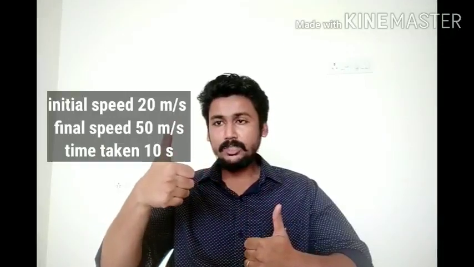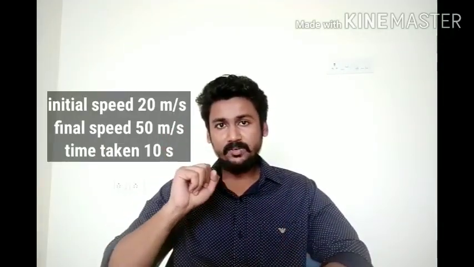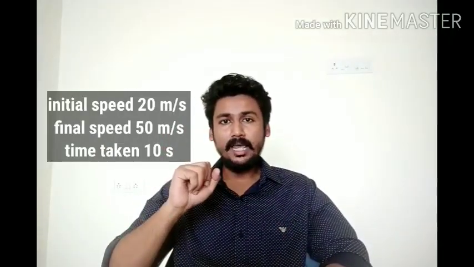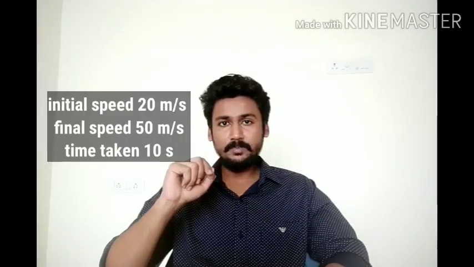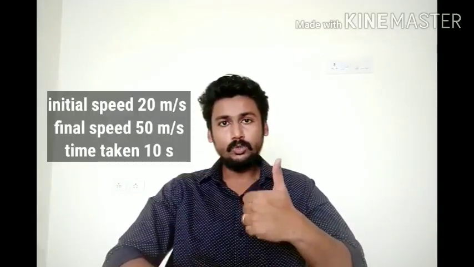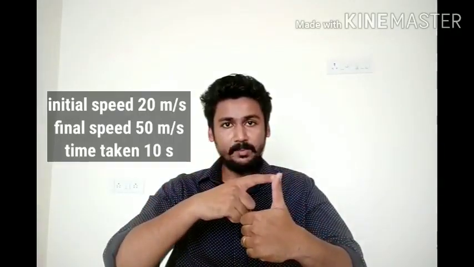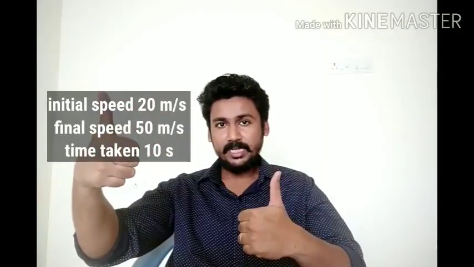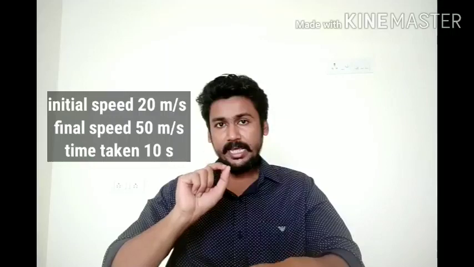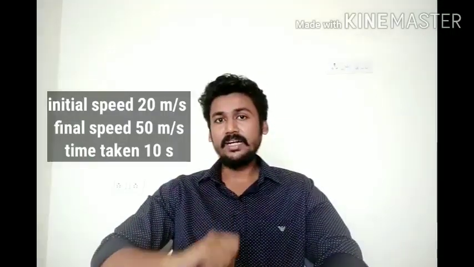To have this change of speed, some time was required. Let us say he took 10 seconds to change the speed from 20 meter per second to 50 meter per second. Now we can find the acceleration.